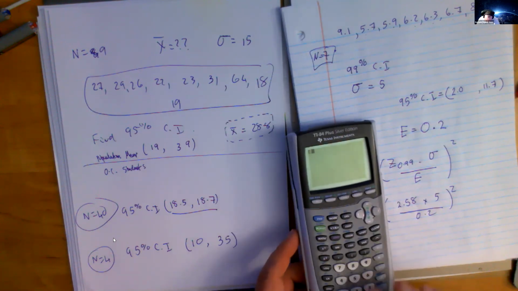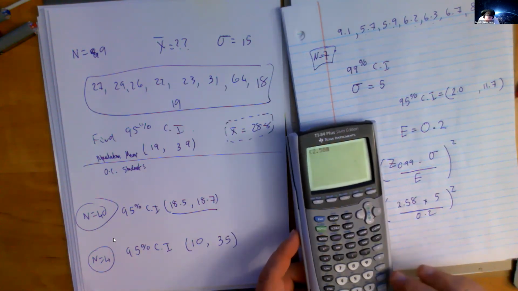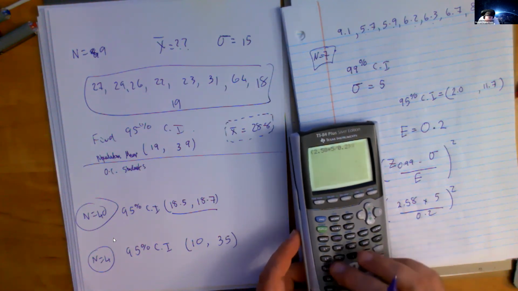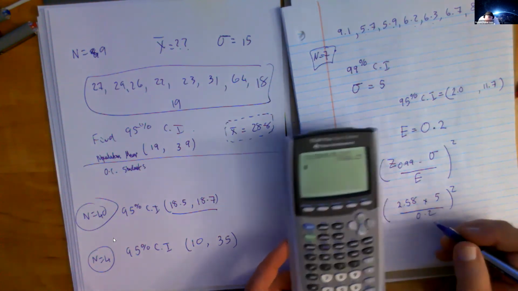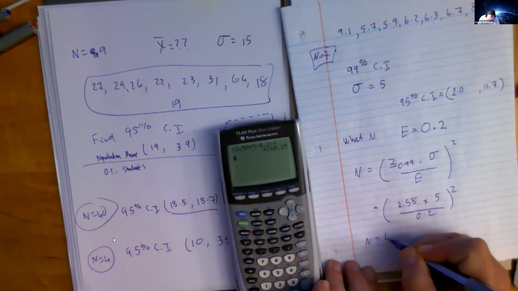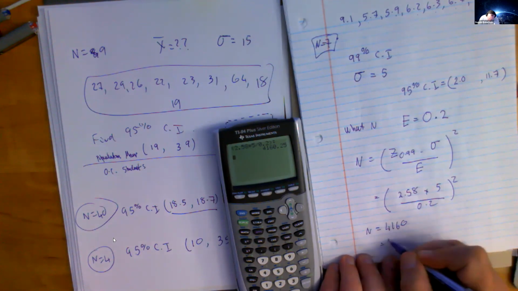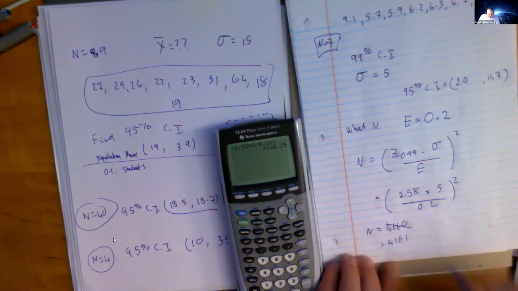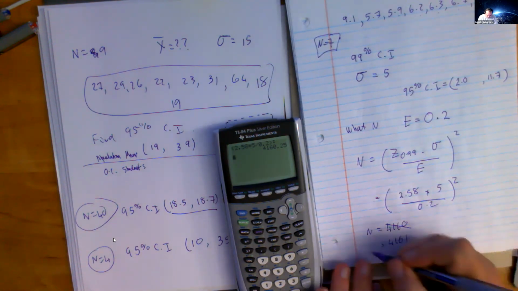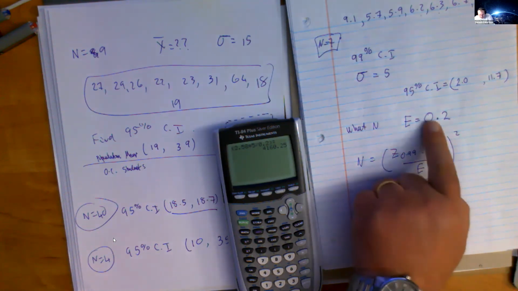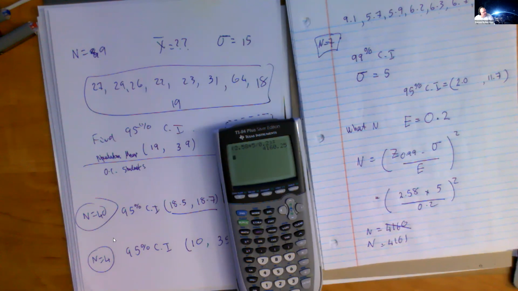Put a bracket around it: 2.58 multiplied by 5 divided by 0.2, close the brackets and square it. Whoa. Uh-oh, made a mistake. Shouldn't you always round up? You would need a sample size of about 4,161 to get a margin of error of 0.2.